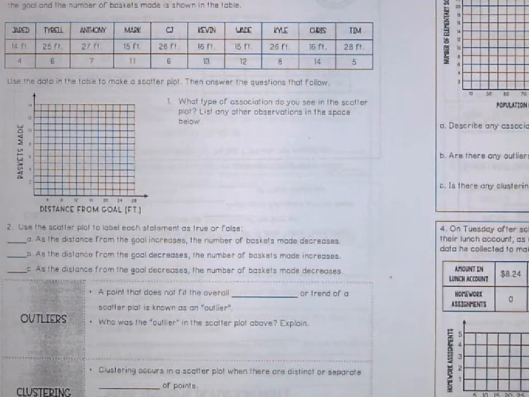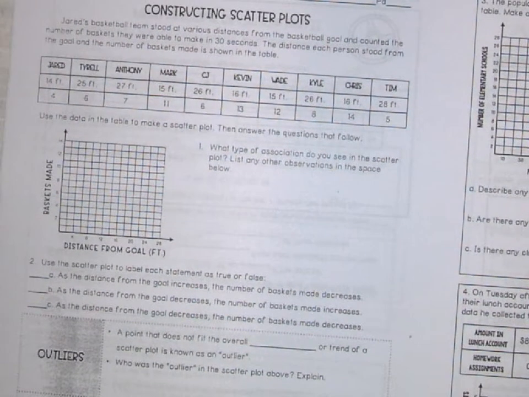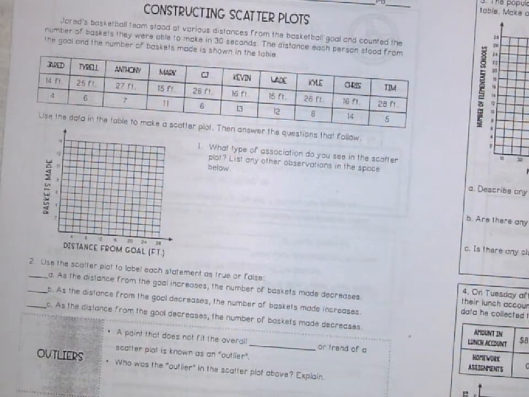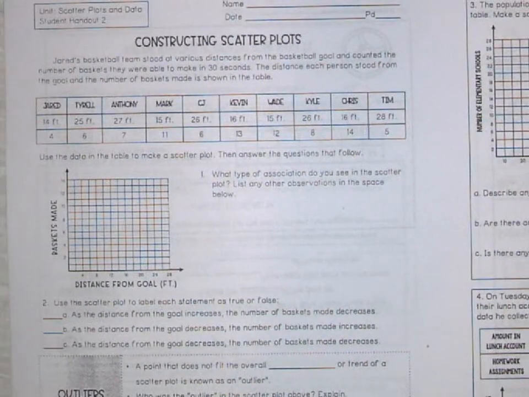Okay, so today we're going to talk about constructing scatter plots. When we're creating scatter plots, we are going to create them very similar to plotting points on a coordinate plane. So it says Jared's basketball team stood at various distances from the basketball goal and counted the number of baskets that they were able to make in 30 seconds. The distance each person stood from the goal and the number of baskets made is shown in this table.